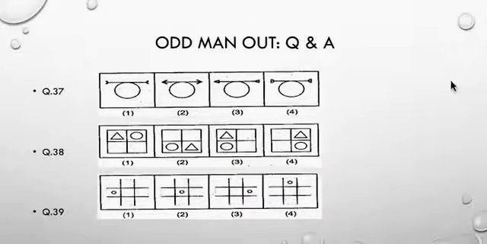Let's go to question number 37. In question number 37, there are four problem figures given. In problem figure 1, there is one circle upon which there is one straight line which has two small figures drawn on each end of the straight line. When we notice these designs carefully, we find that these are the same designs which are facing each other. That means they are drawn in opposite directions.